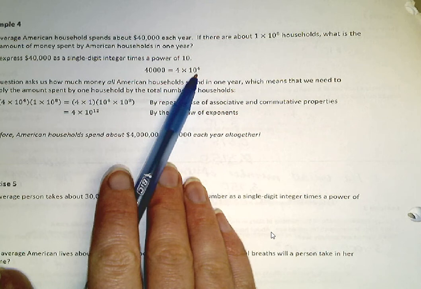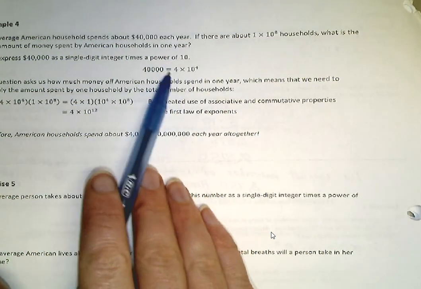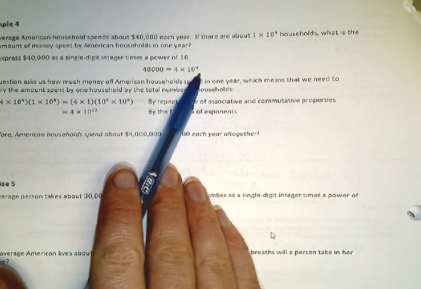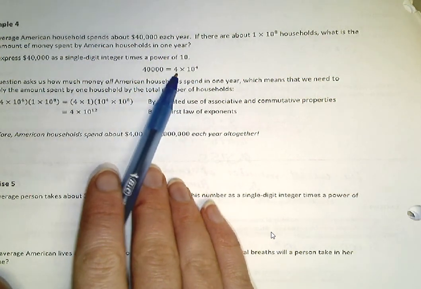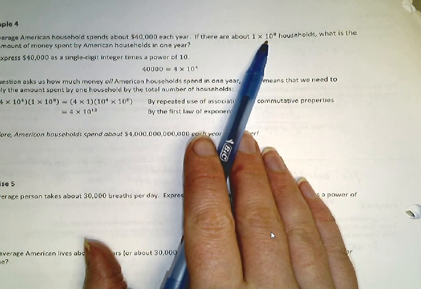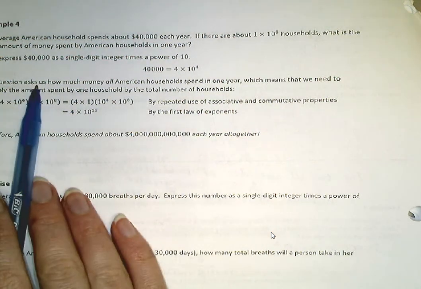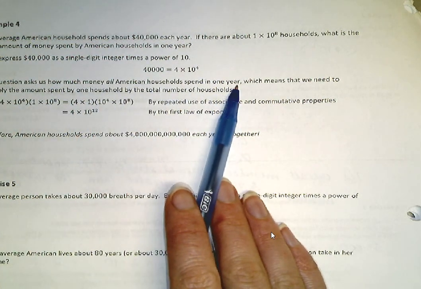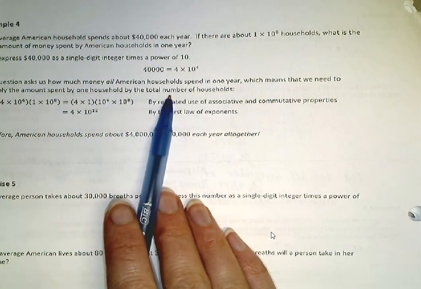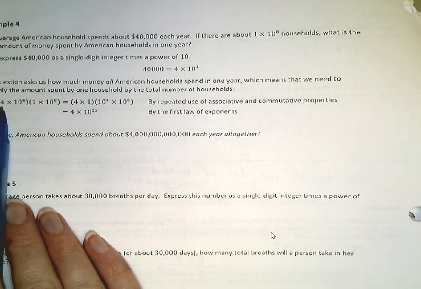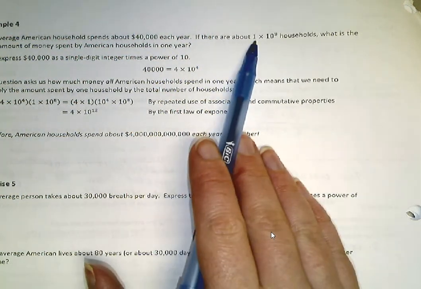Now, we have that many households. This is just one household. How do I find out how much money spent by everyone, by all households in 1 year? This is 1. This is how many households. So I'm going to multiply this 1 by this many households. So the question asks us how much money all American households spend in 1 year, which means that we need to multiply the amount spent by one household by the total number of households. So I have 4 times 10 to the 4th, which is this one, multiplied by 1 times 10 to the 8th, which is this one.